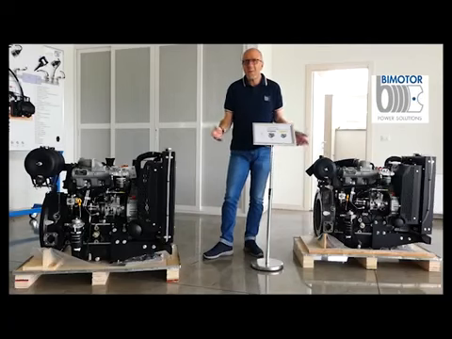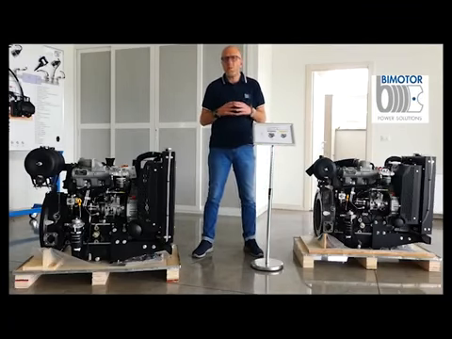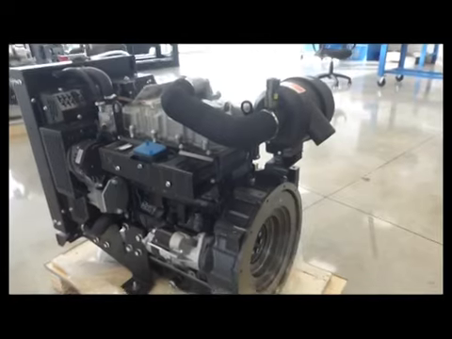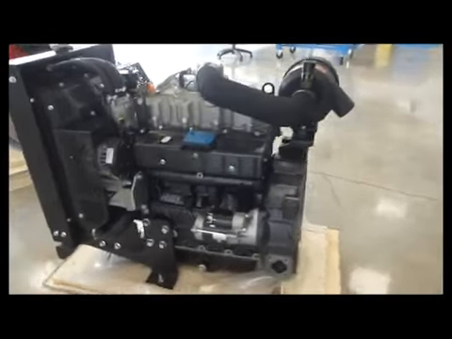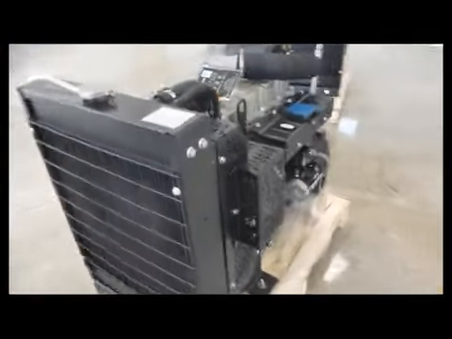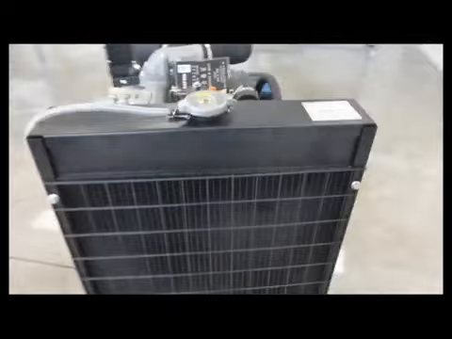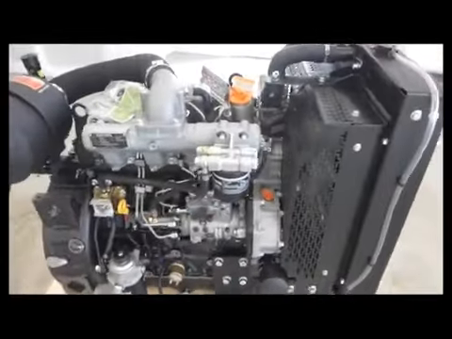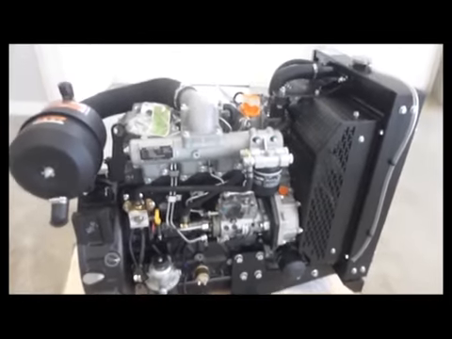Hi guys, here we are to start the walk-around session about Raywin engines. We will talk about the engines dedicated to power generation applications, and we will start with two engines: naturally aspirated engines and turbo engines.